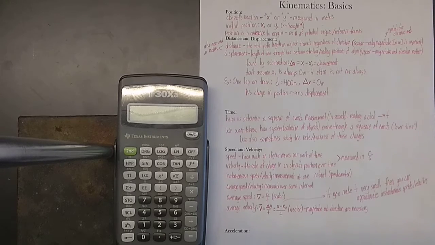Okay, welcome back. Last time we talked about some basic kinematics terms. We started off with position, where an object is in reference to some origin or reference frame. We talked about distance and displacement, which are different things. Distance is the total length of an object's path as it moves. Displacement is simply the straight line length from starting to ending spot, or initial to final position. Those do not have to be the same.